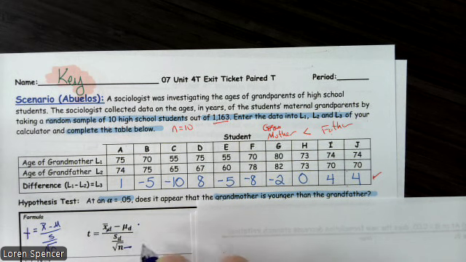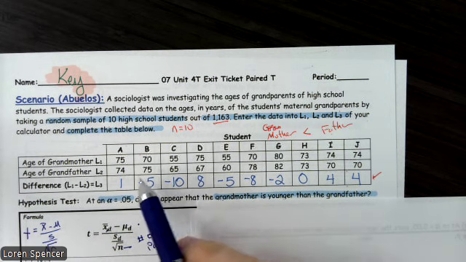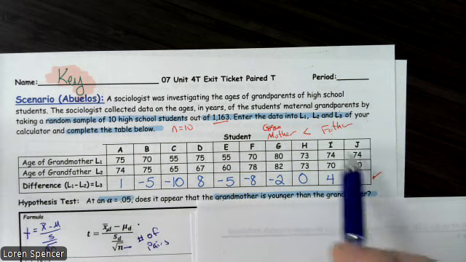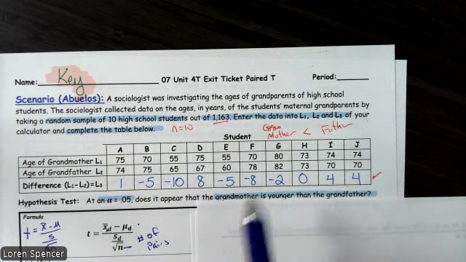Now, please remember, n is the number of pairs. All right, n is the number of pairs. And in this case, we have 10 pairs. We're not going to say that we have 20 data points or 30 data points. We have 10 pairs. So the number of pairs is 10.